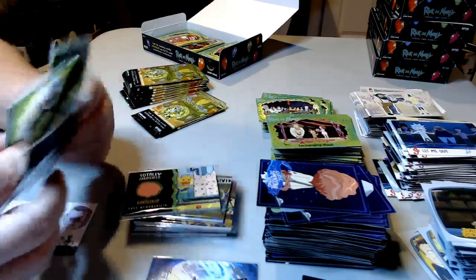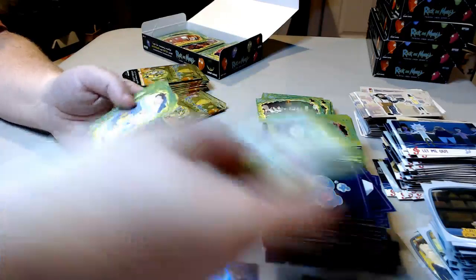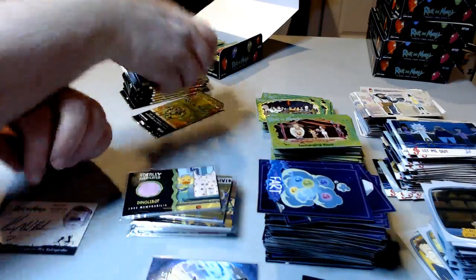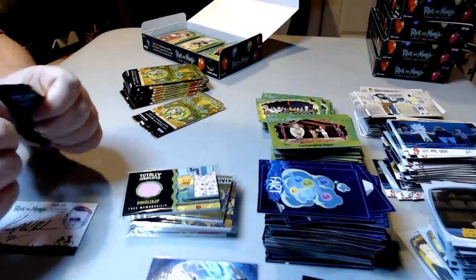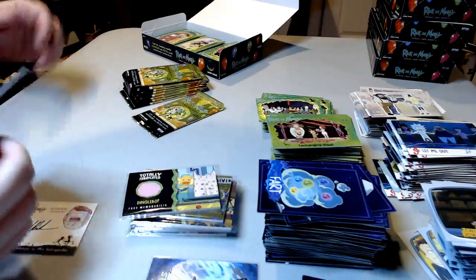If they send anything extra, we can random off to the people that were in the break. Well, there's another case without adjusting.